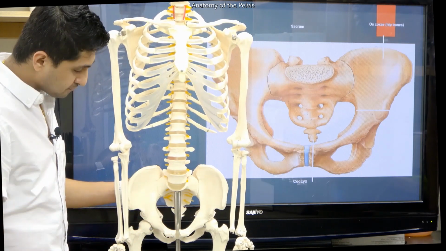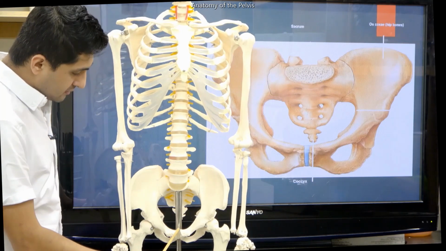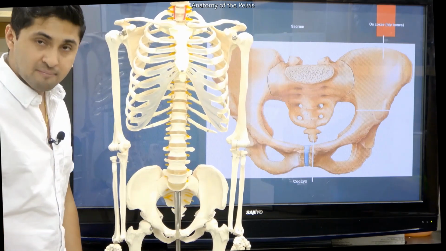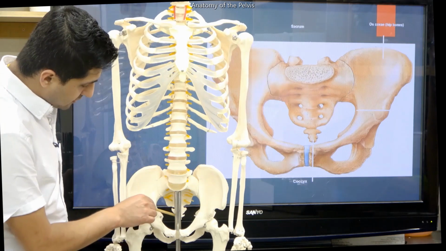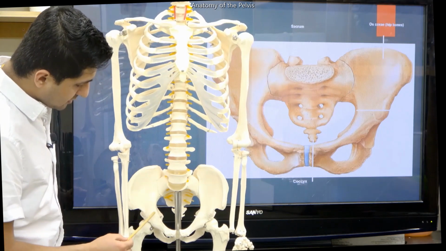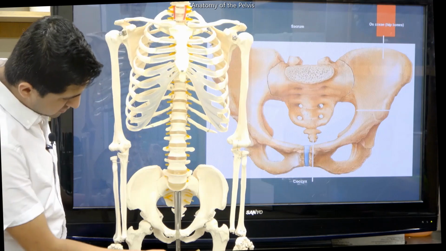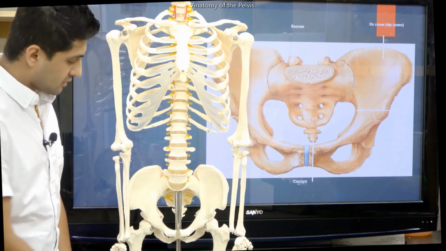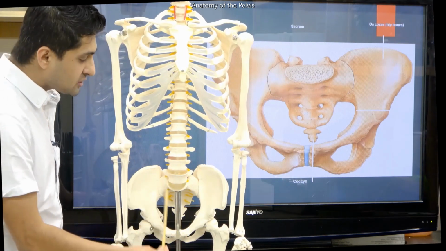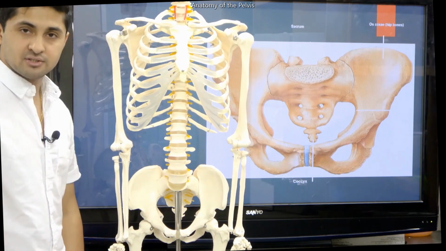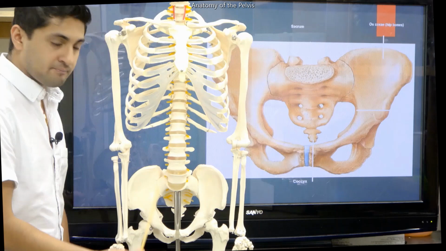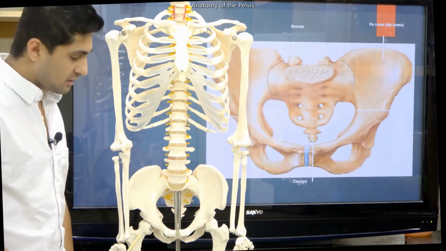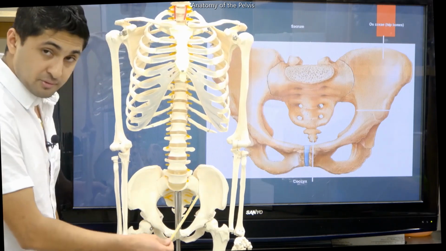Okay. Now, we talked about the 5 bones that make up the pelvis. Let's repeat this: sacrum, coccyx, ilium. This is going to be the pubic bone, and this portion right here is going to be your ischium. Those are the bones that make up the pelvis. But remember, we also have to talk about the joints that contribute to the pelvis.